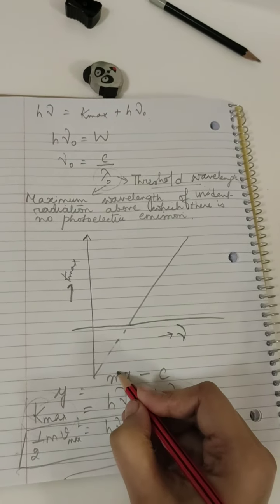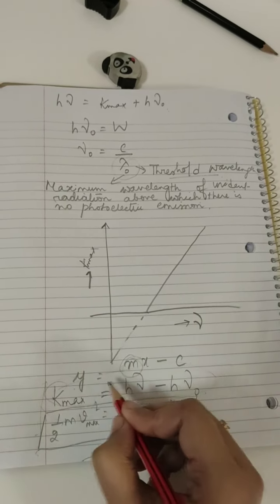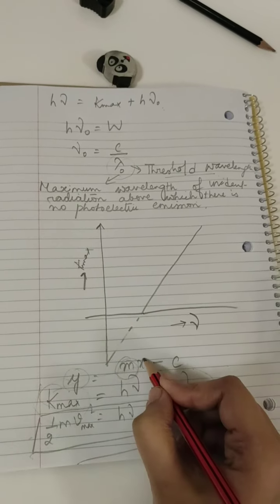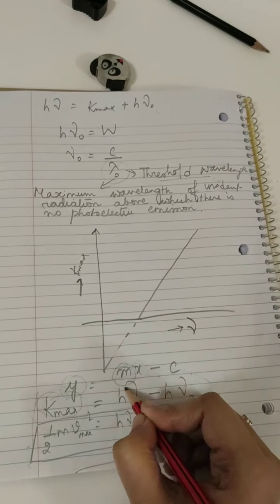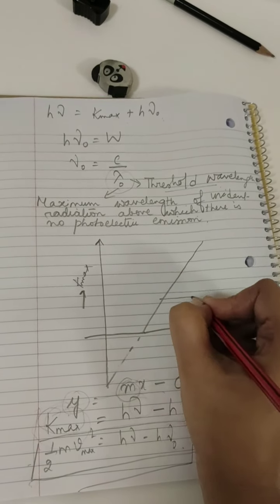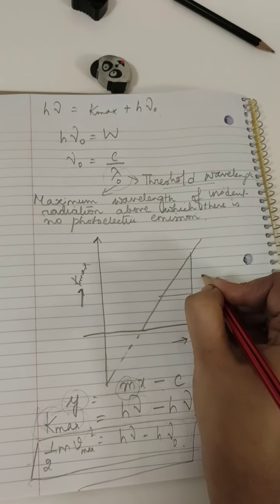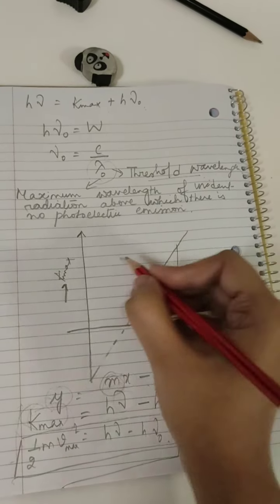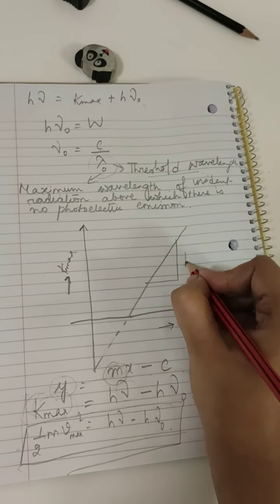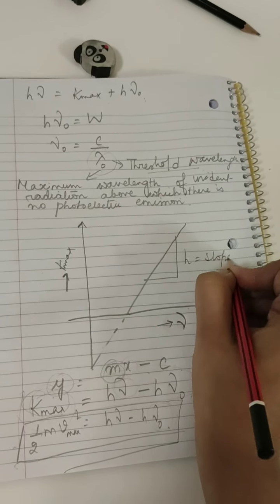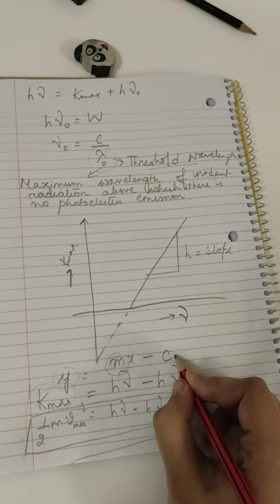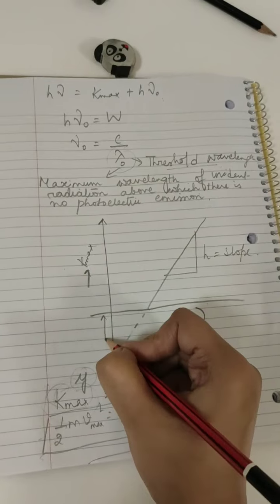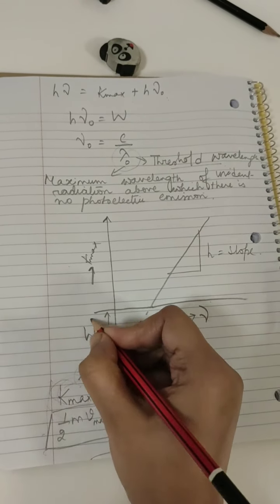So what is m? m is the slope. You are plotting y against x, that is K max against nu. So from the slope you are getting h. H is the slope. And what is the intercept? Intercept is c, that is h nu naught, that is the work function. So this intercept is nothing but the work function.